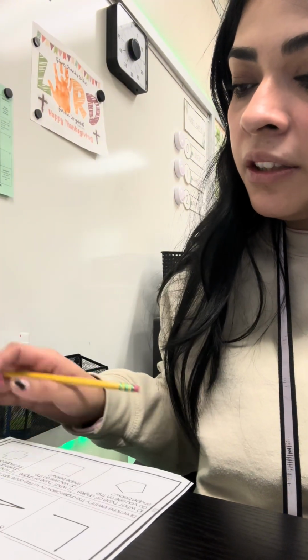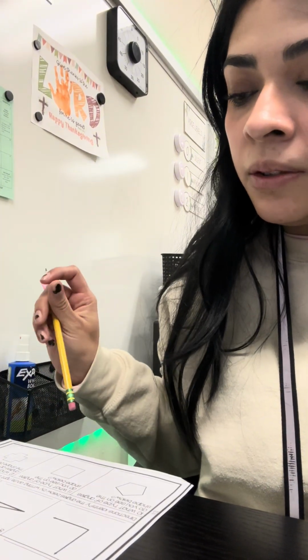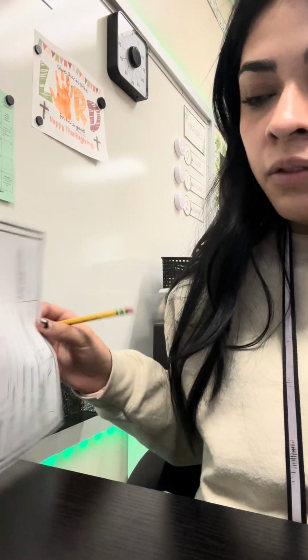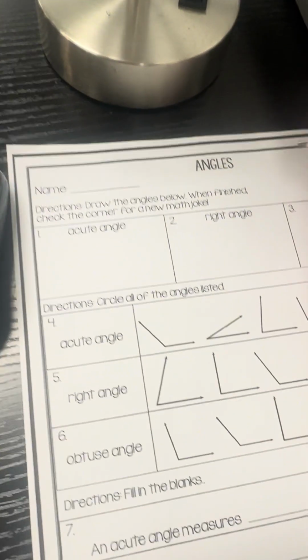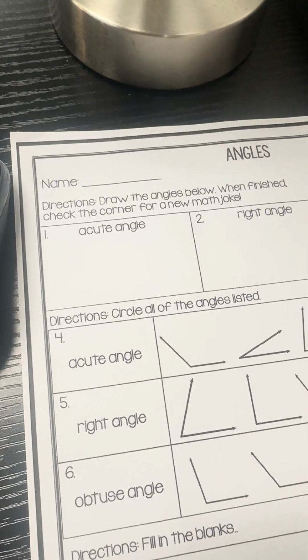In the back, again, you're going to just identify the different types of angles. The ones that we are focusing on right now are acute, right, and obtuse. Okay, so we're going to start on number one. We're going to work together as a class.